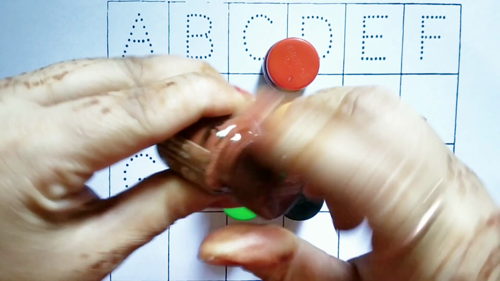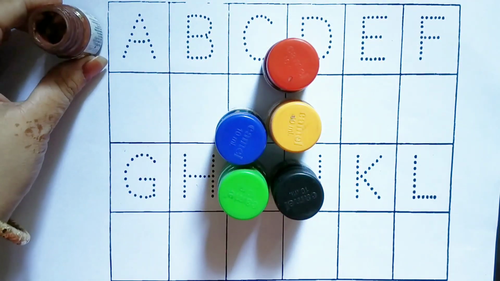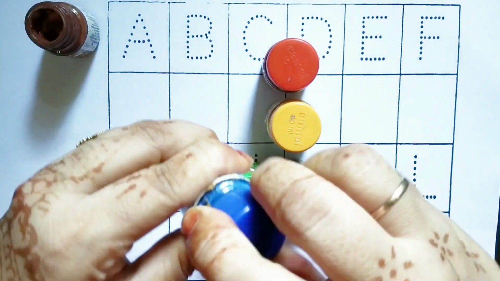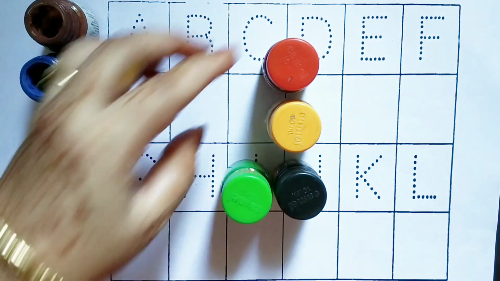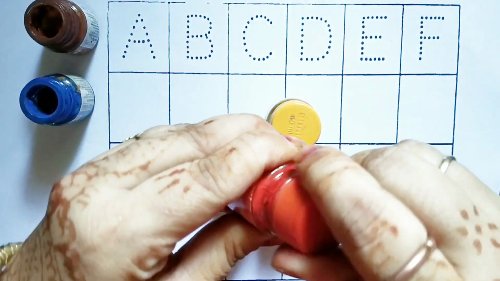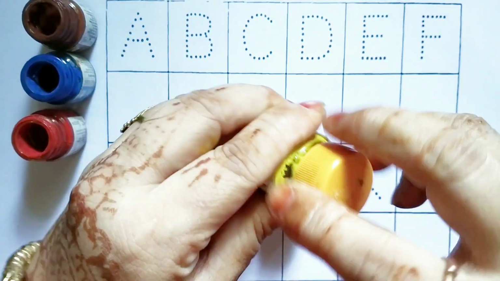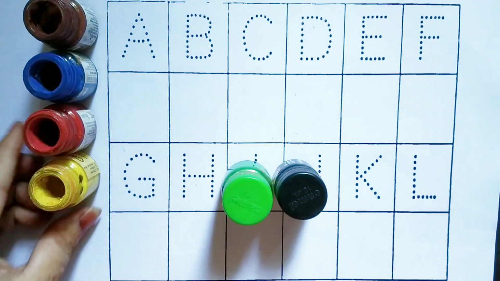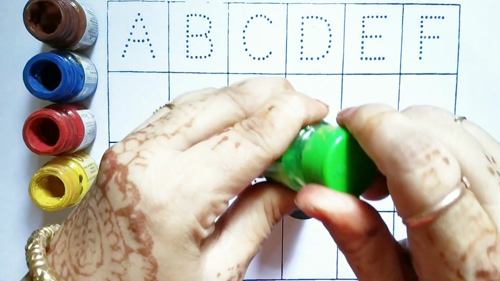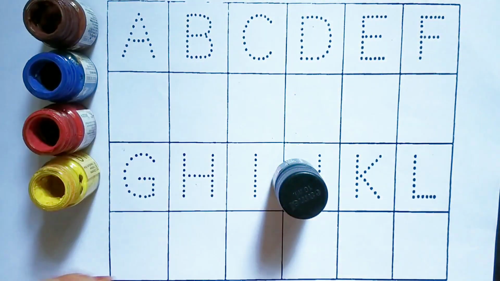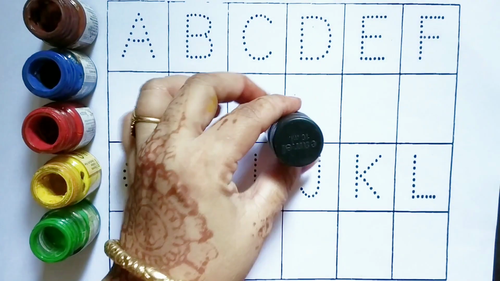Hello children, let's learn some colors. Brown color, blue color, orange color, yellow color, green color, black color.